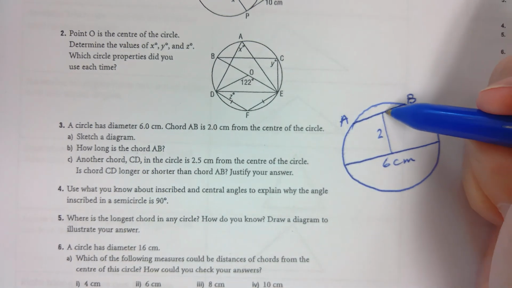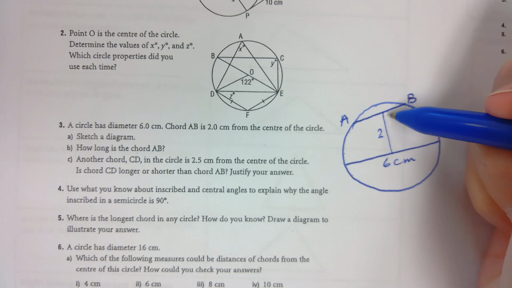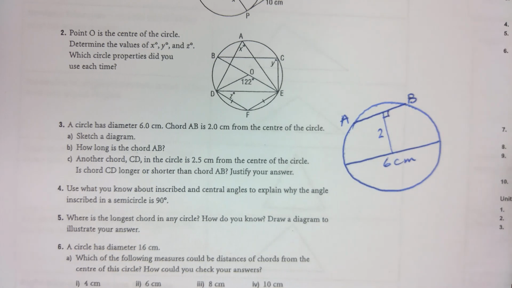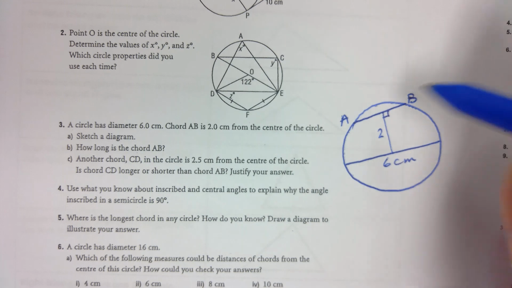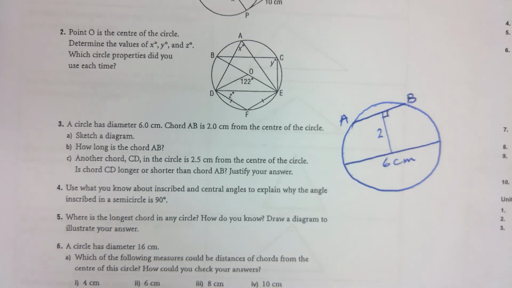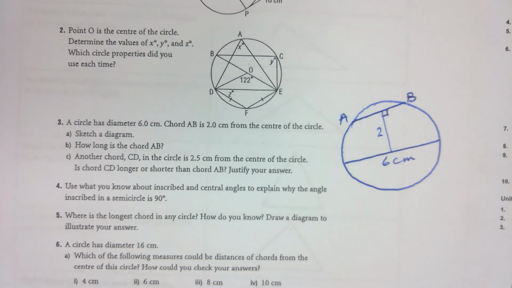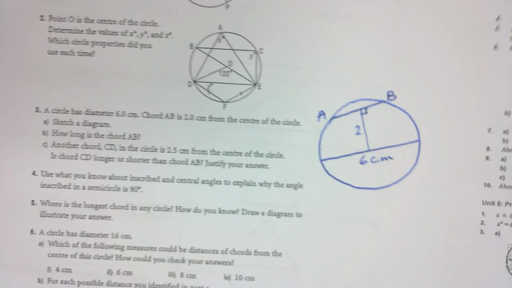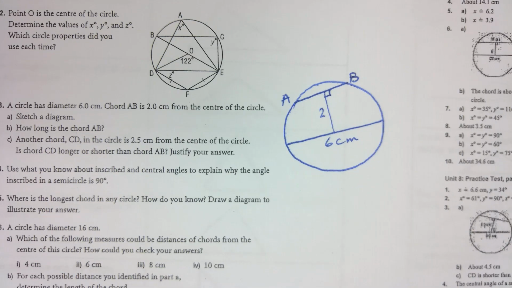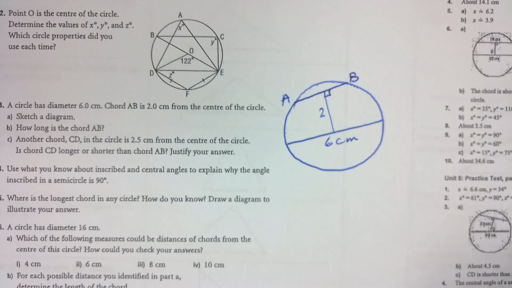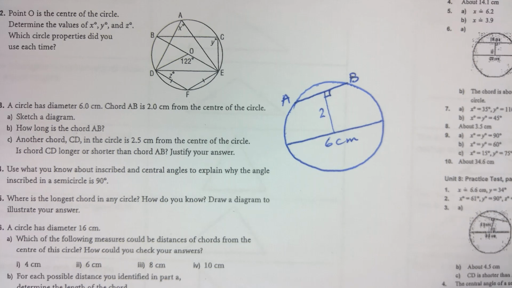What is this angle? 90 degrees, right? Because it's a perpendicular bisector. I know I want to find the length. Whenever I'm looking for the length, I know I have to use the Pythagorean theorem. So not 180. When I'm looking for the length, it's Pythagorean theorem. I need to make a triangle somehow. How do I make my triangle?